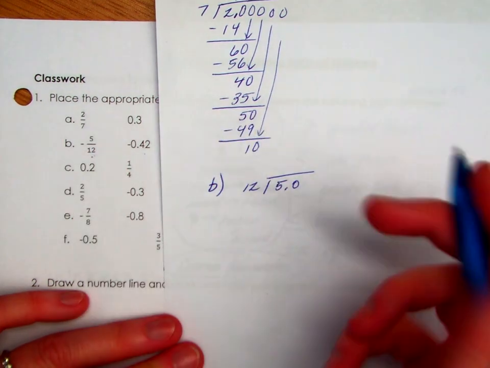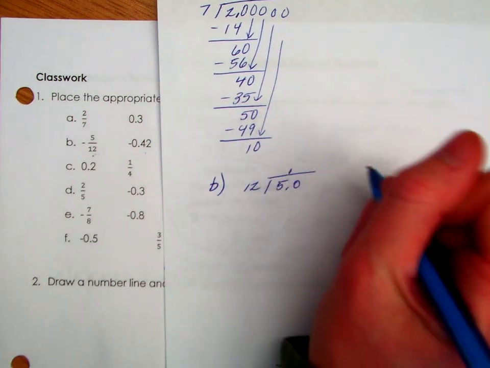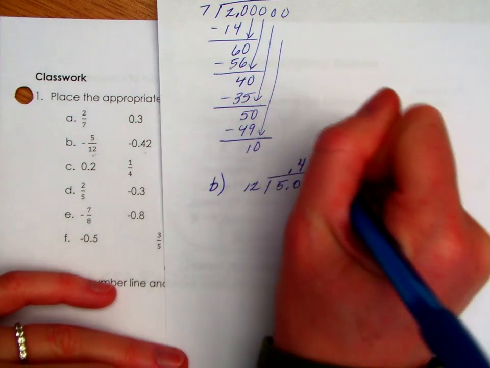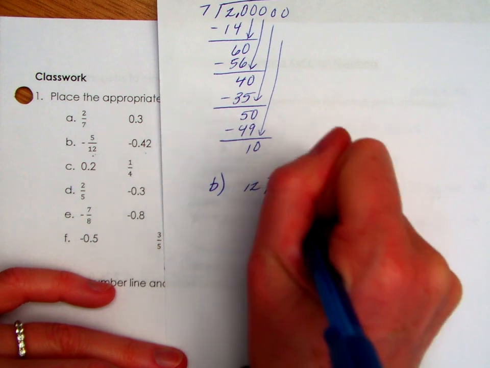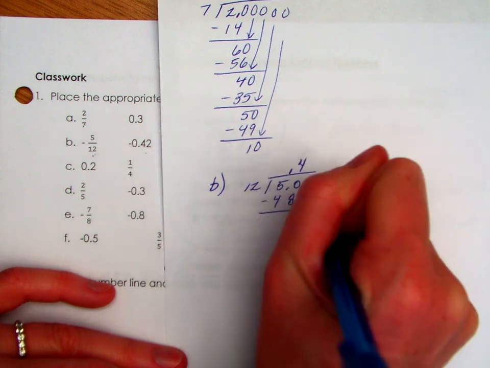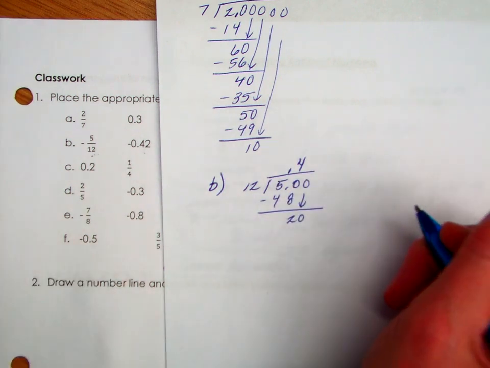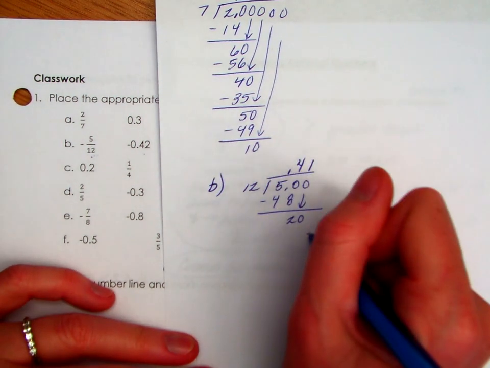They're both negative, so that's not doing me any good right now. 12 goes into 50 4 times. 4 times 12, 48. Subtract. Add a 0, bring down. 12 goes into 20 1 time.